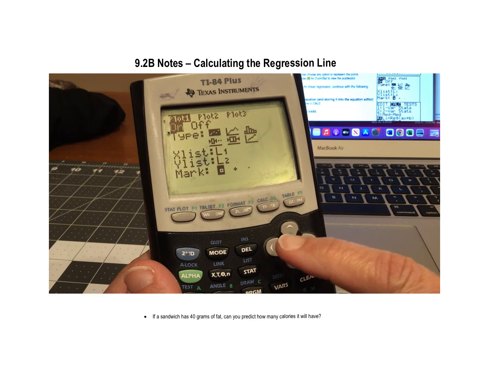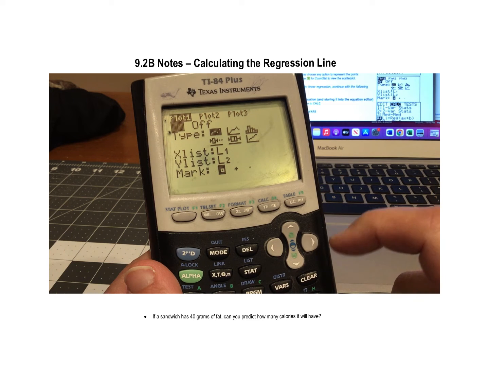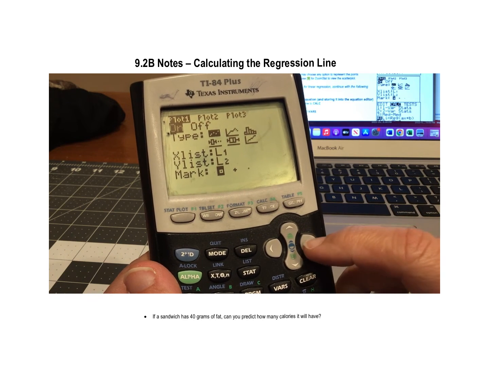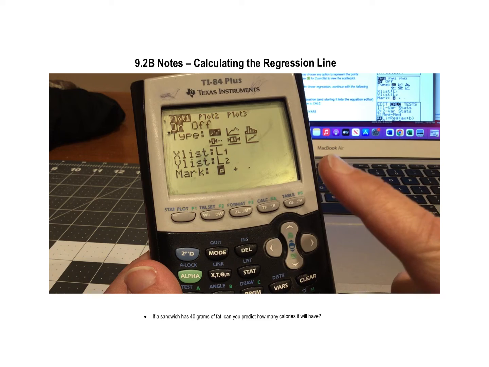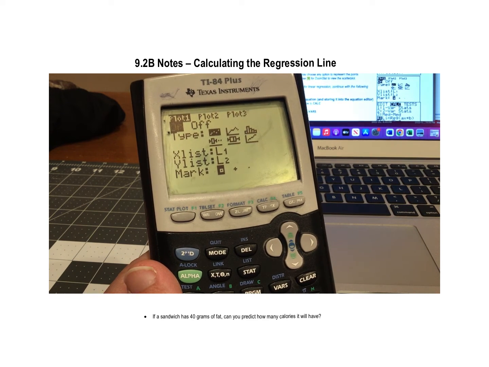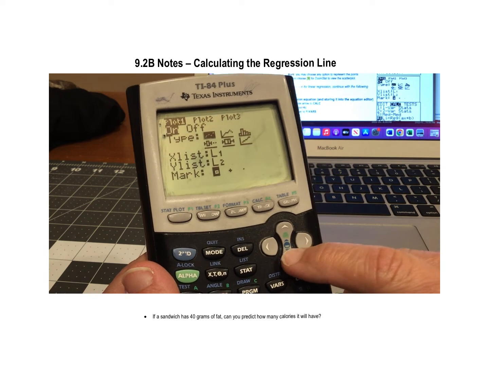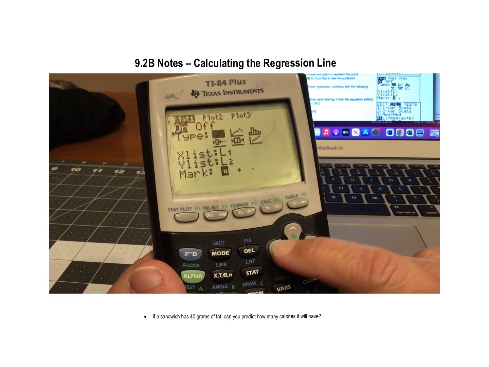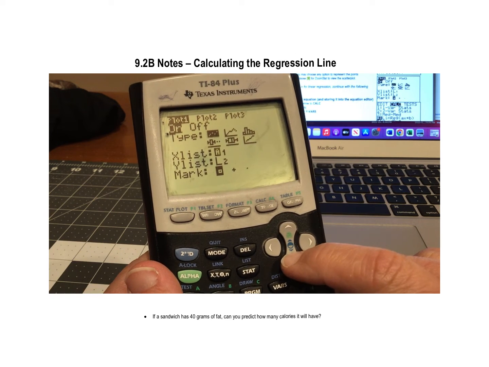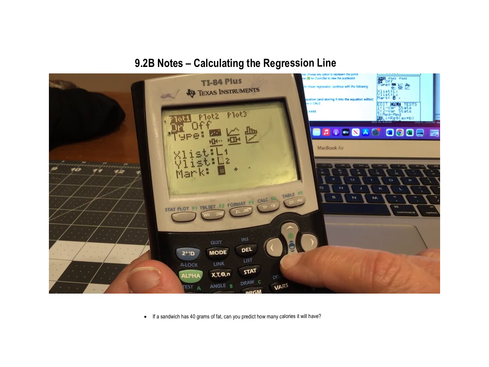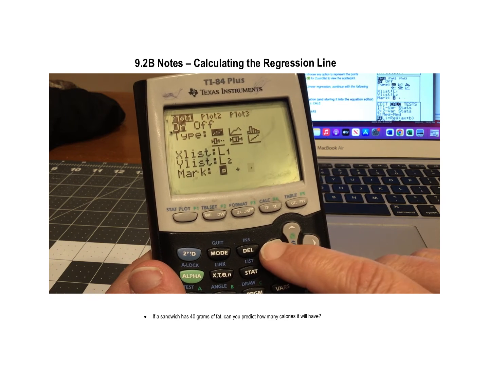If I don't turn it on, then my scatter plot data won't show up on my graph. So they're defaulted to off, so make sure you click enter on. Make sure the type is scatter plot, so that's this first choice here. Make sure it's using list 1 and list 2, and then you get to decide which mark you would like to use.